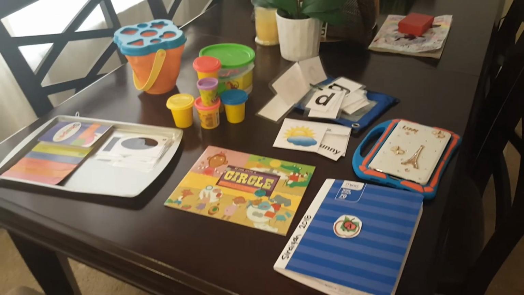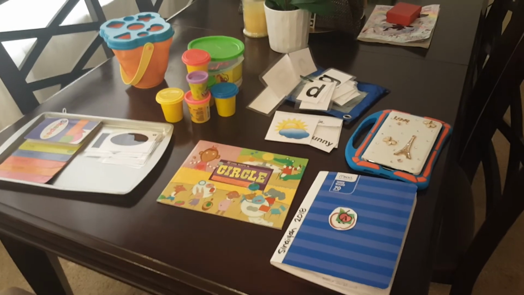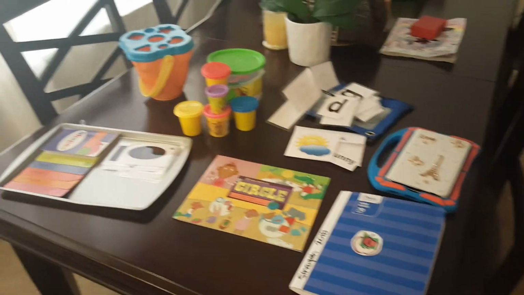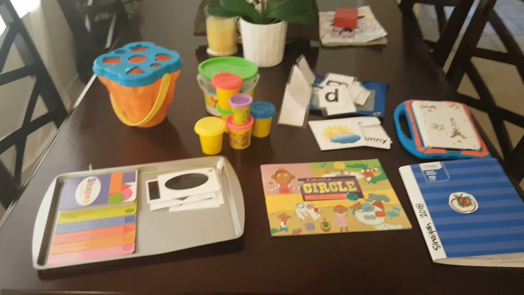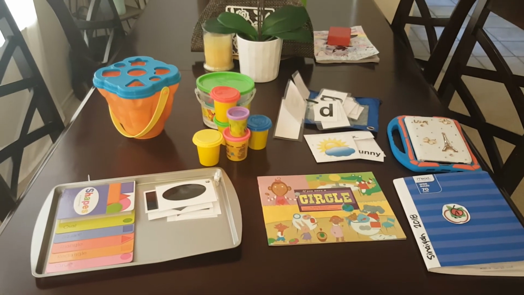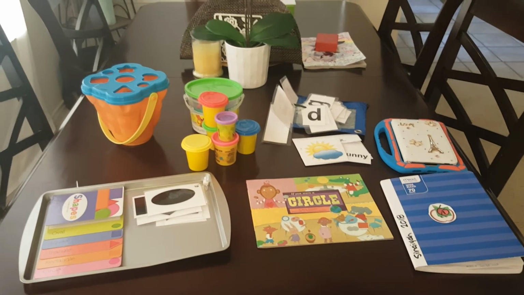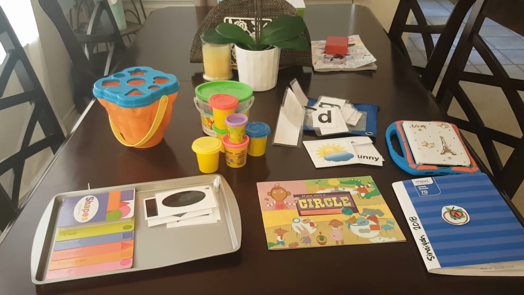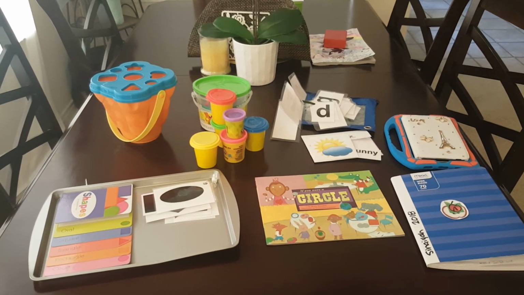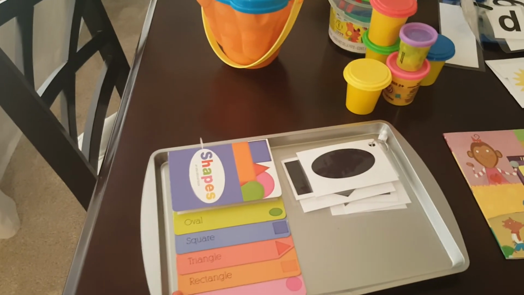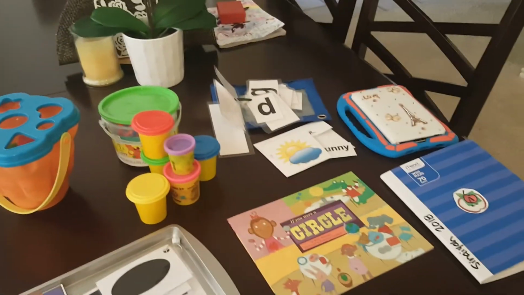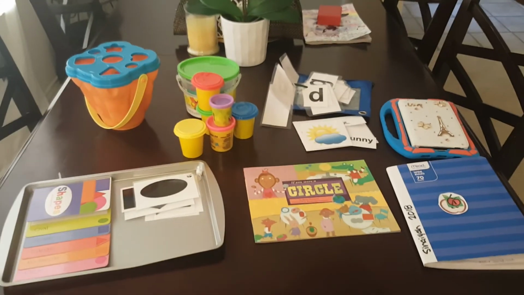So that is our day, and I hope some of this information helps you think about some creative ways to get the juices flowing with your toddler. I would say this is age appropriate for maybe 1 through 3 years old, but you can always start before age 1, especially with the recognition of shapes and numbers and letters and weather and things of that nature.